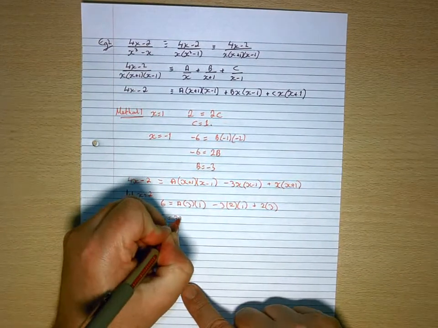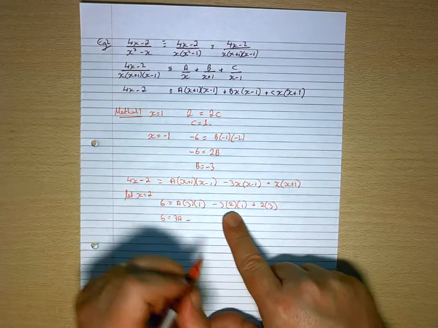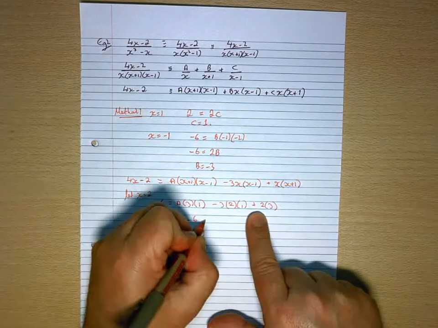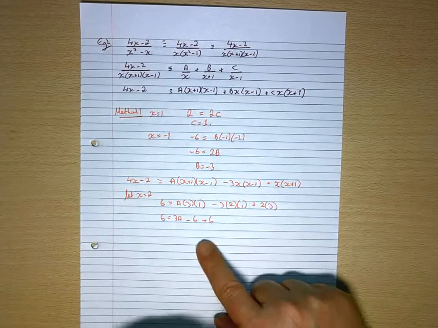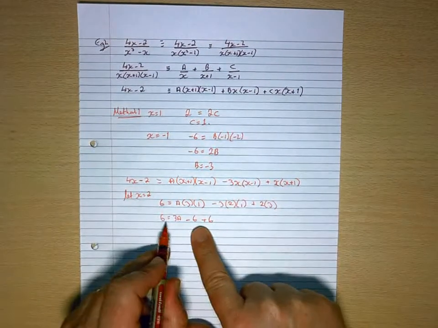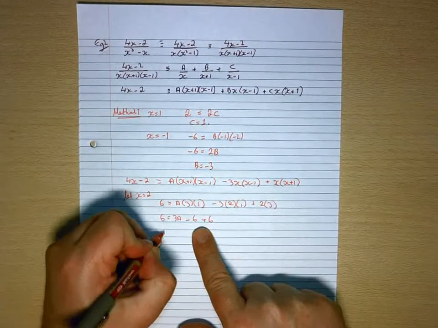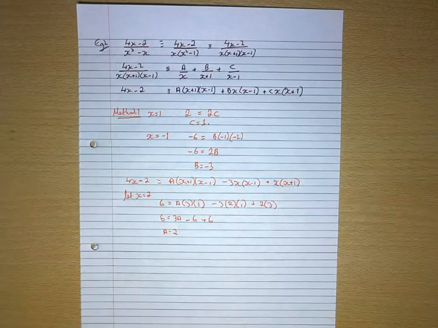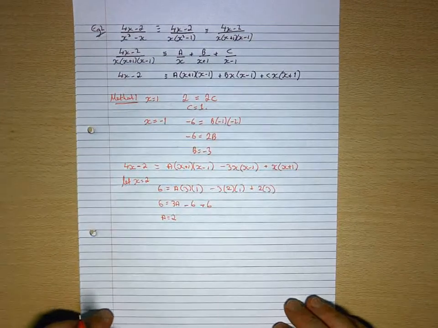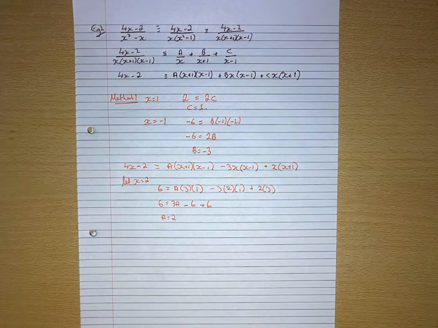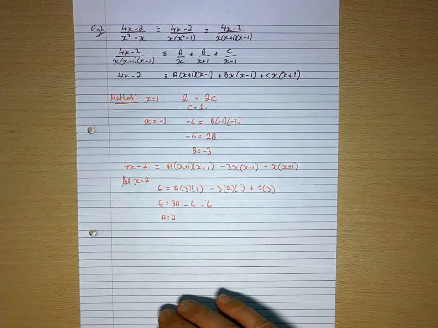So 6 is 3a minus 6 plus 6. So they will cancel. 6 is 3a, a is 2. So that's how I've worked out my a, b and c using method 1.